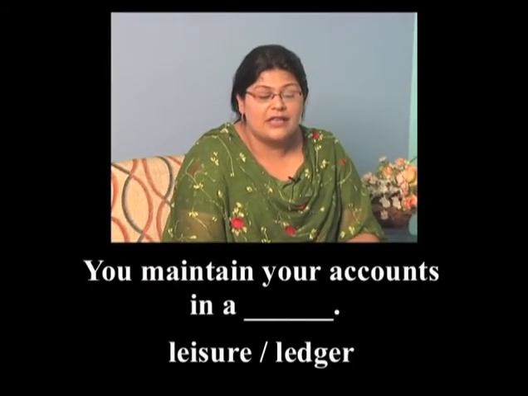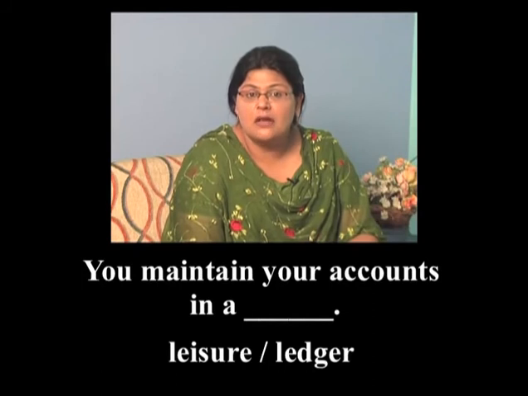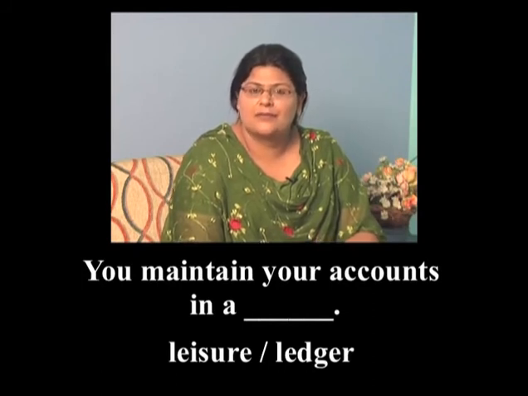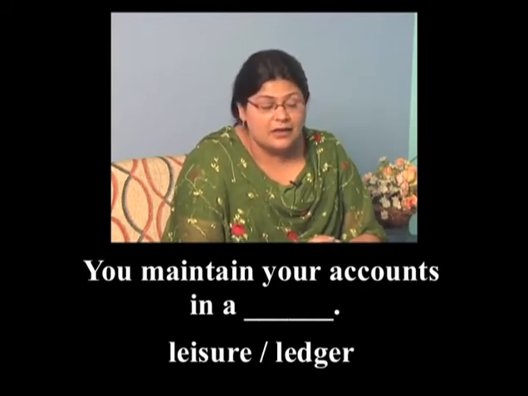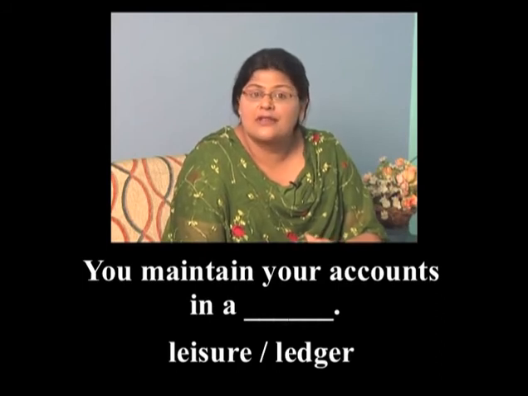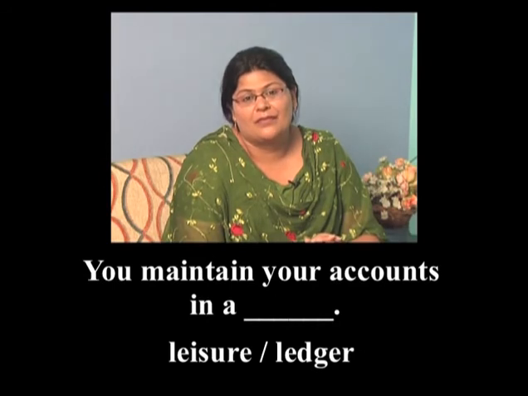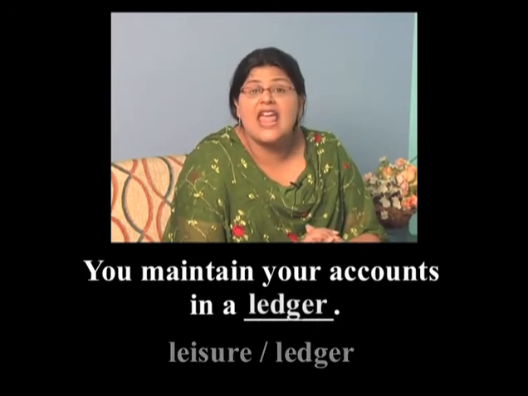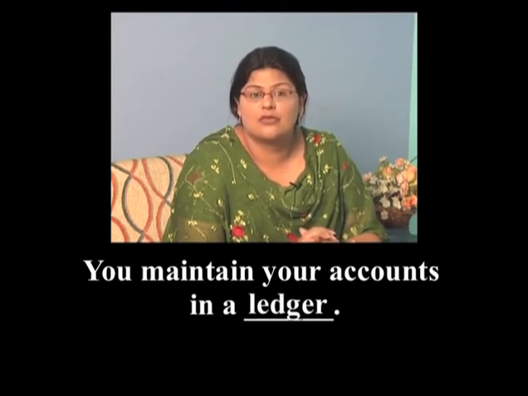Here you have to pick the correct option. The first question: you maintain your accounts in a leisure or ledger? I'll repeat. You maintain your accounts in a ledger or leisure. The right option would be ledger with a j sound.